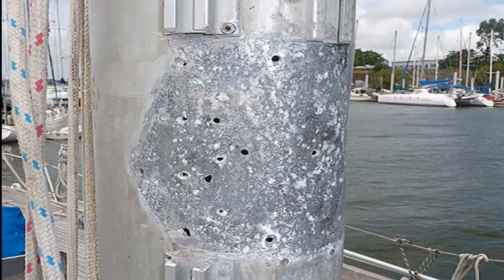Actually, rust formation is one kind of decaying of metal, because due to this reaction, iron metal is decaying, corroded, isn't it? So this picture is also of corrosion of a metal, but it is not iron. This is aluminium. Like iron, aluminium is also corroded, but there is a difference.